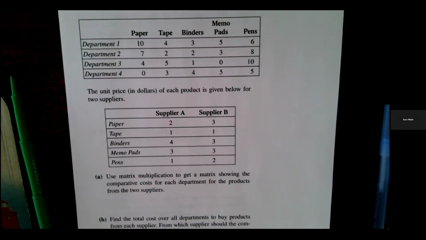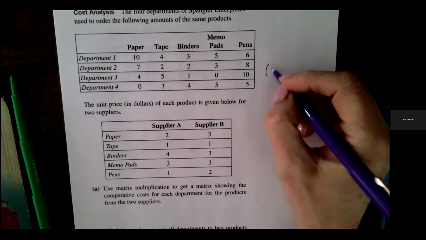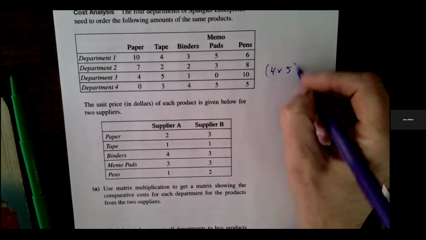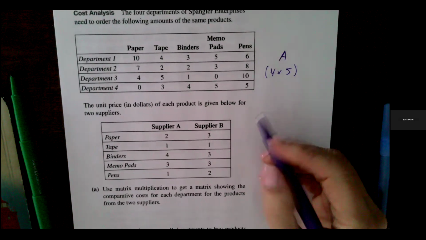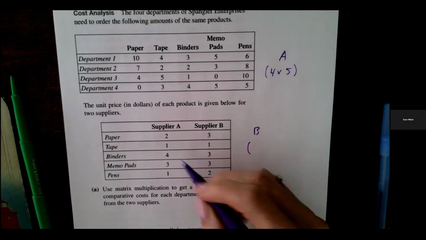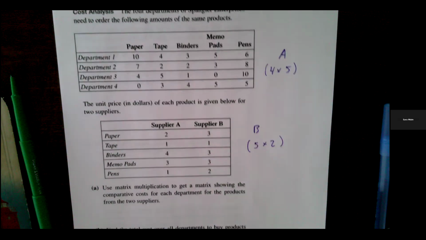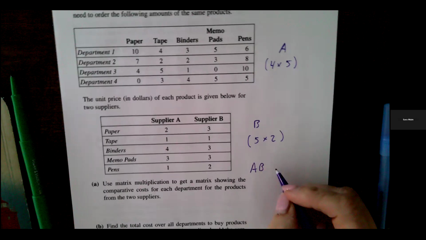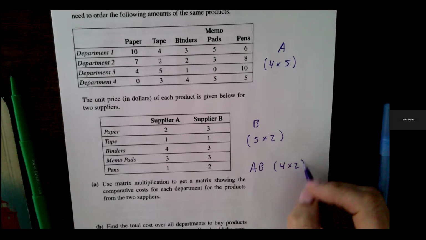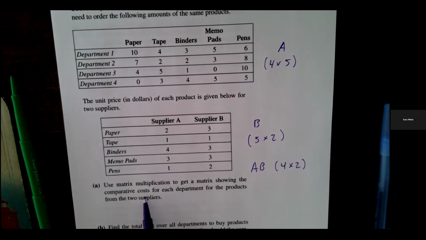the 2 suppliers. So we have up here, if you think of this as a matrix, we currently have a 4 by 5 matrix, and we'll call this one A. And then down here, we have B. This is a 5 rows times 2 columns. So if we do A times B, we are going to end up with a 4 by 2 matrix. Okay. And it will show the cost for each department for the products from the 2 suppliers.